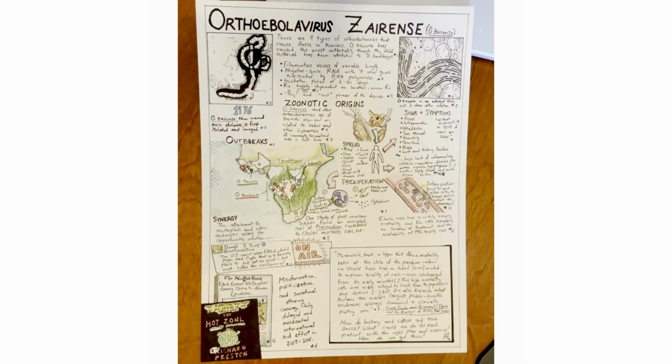Orthoebolaviruses are of zoonotic origin, and the most commonly held belief is that the most recent outbreaks were due to human exposure to fruit bats. Once in the body, the surface glycoproteins of orthoebolavirus bind to neutrophils, which limits our initial immune response, and then hijacks those cells to reproduce more Ebola cells, and they also release cytokines, which leads to inflammation.